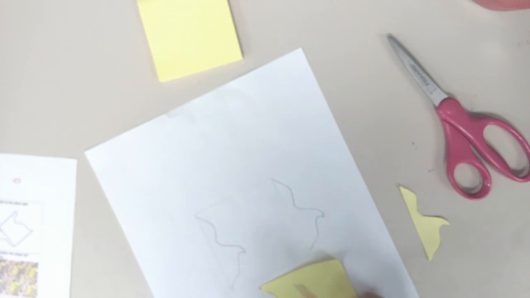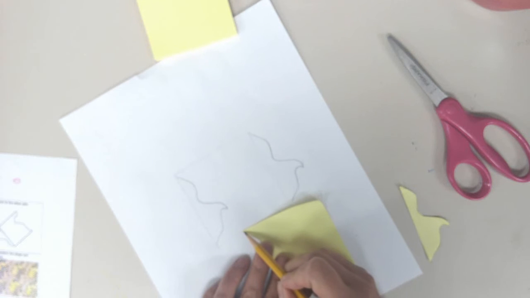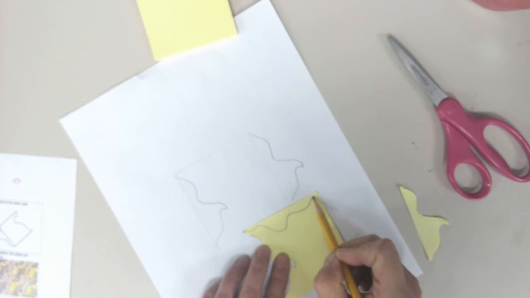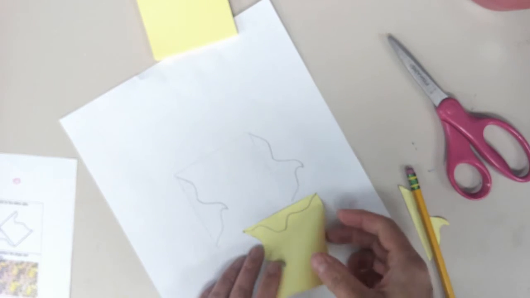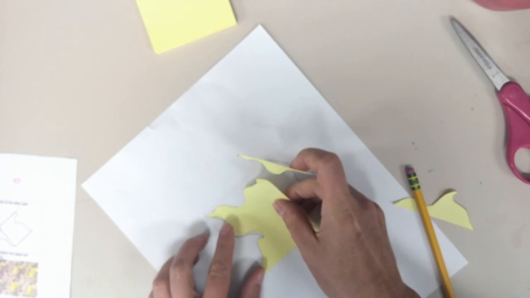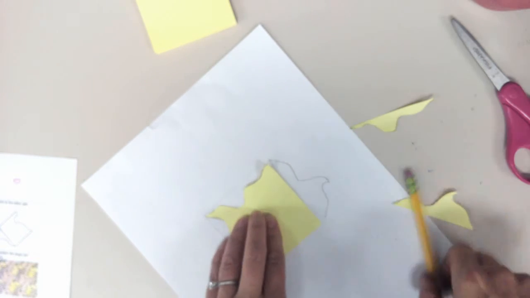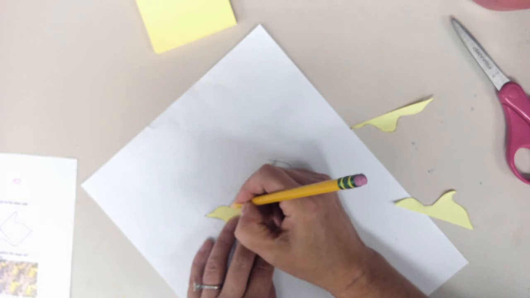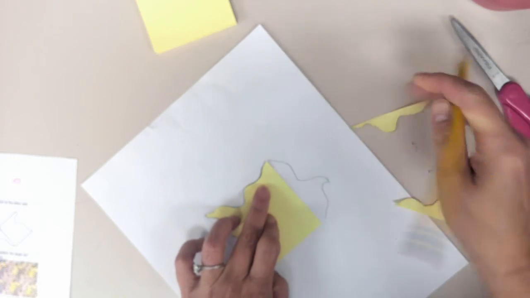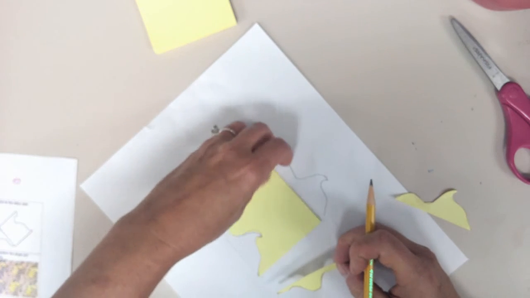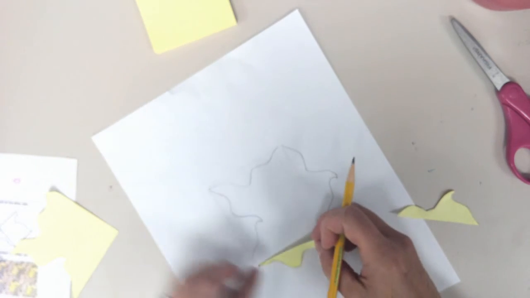Then I'm going to go to the top corner of the sticky and draw some other line to the other corner. So I'm at the top of the sticky. And I'm going to carefully cut that out. I'm going to trace that negative space in the top. And what I just cut out, I'm going to trace on the bottom. So left goes to right, top goes to bottom.